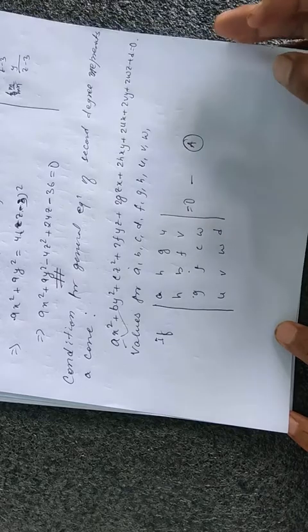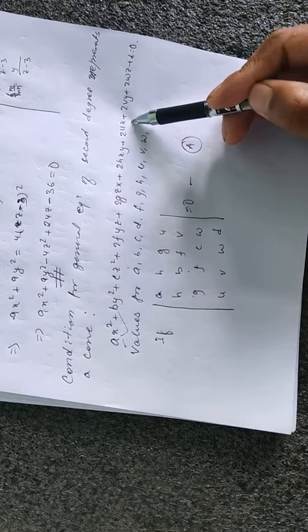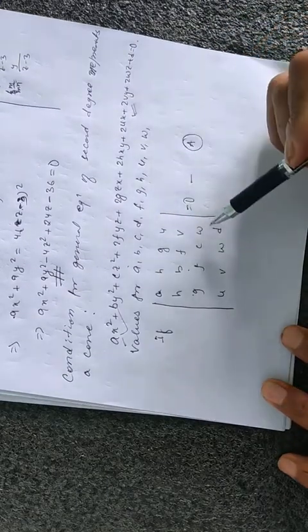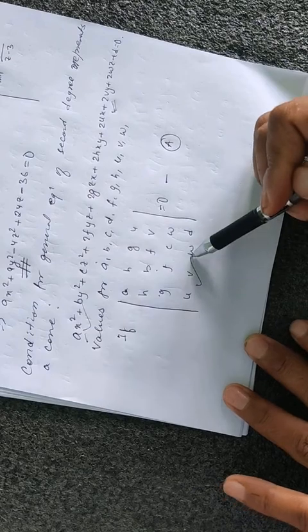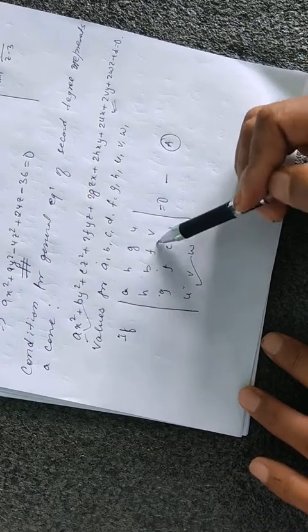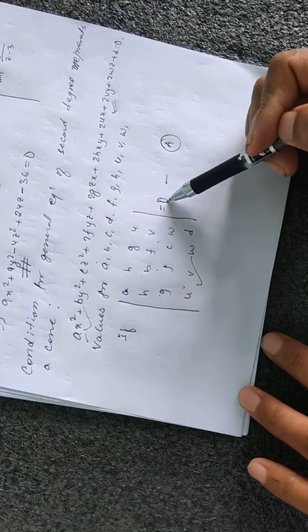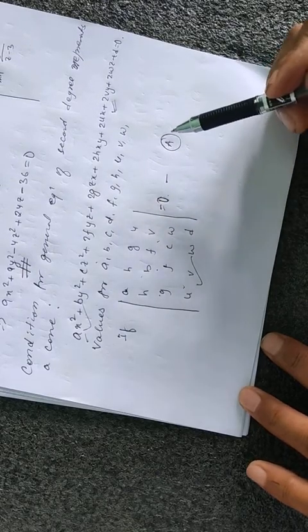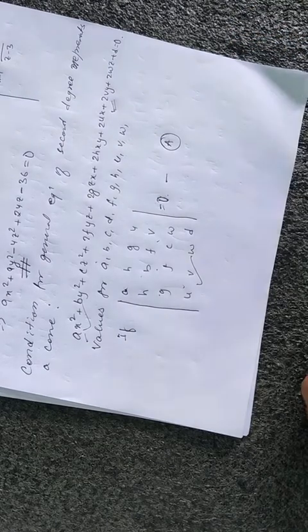Okay, so if you are given any general equation in the form of this equation, and you are able to find this determinant and show that it equals 0, then the given equation is the equation of a cone, or the given equation will represent the equation of a cone. Okay, so this is the condition.